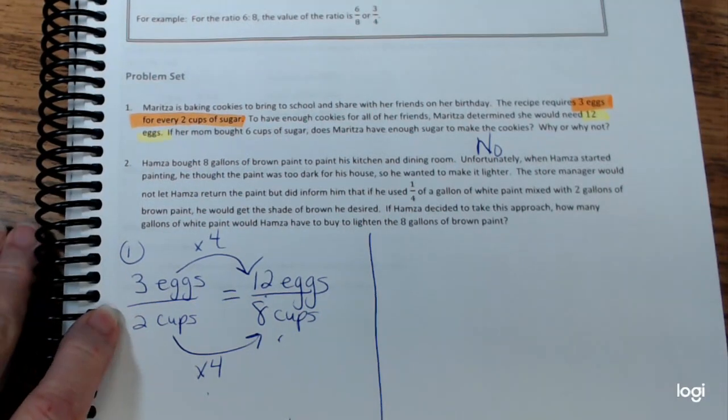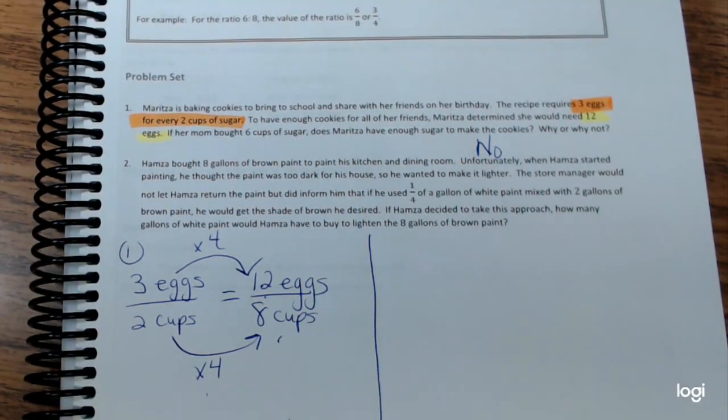Okay, let's look at number 2 real quick. Hamza bought 8 gallons of brown paint to paint his kitchen and dining room. Unfortunately, when Hamza started painting, he thought the paint was too dark for his house, so he wanted to make it lighter. The store manager would not let Hamza return the paint, but did inform him that if he used 1/4 of a gallon of white paint mixed with 2 gallons of brown paint, he would get the shade of brown he desired. If Hamza decided to take this approach, how many gallons of white paint would Hamza have to buy to lighten the 8 gallons of brown paint?